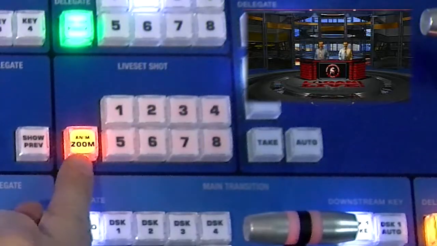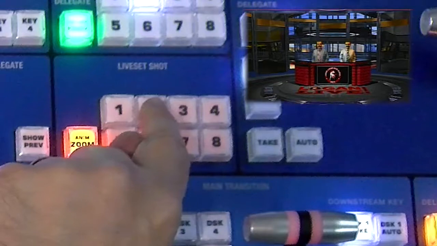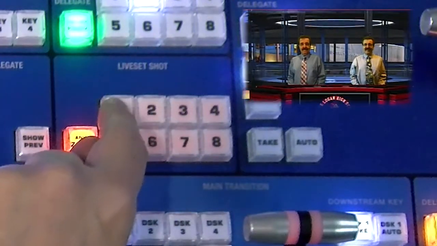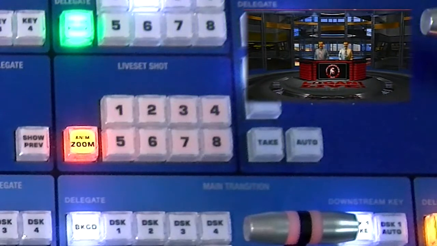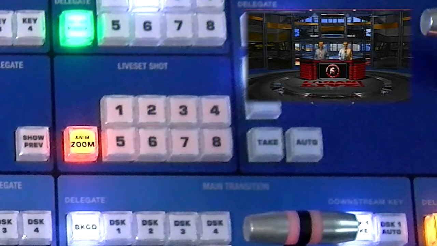So I have this animated zoom control here, and when I press the button, it will change the position. So I can press the number 2 and zoom it in, and I can press the number 1 and zoom it back out. When we're getting ready for the show open, we want it in the number 1 position.